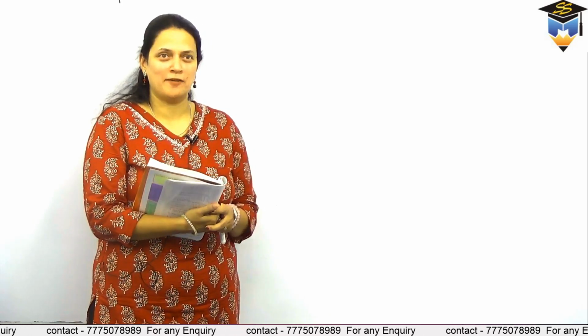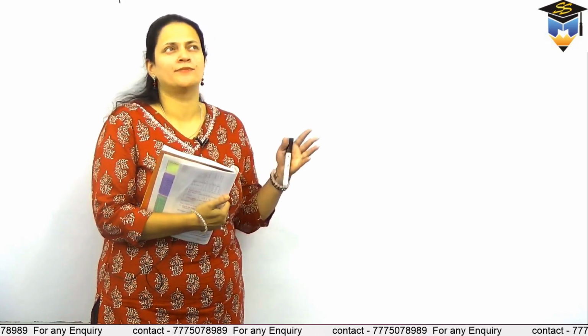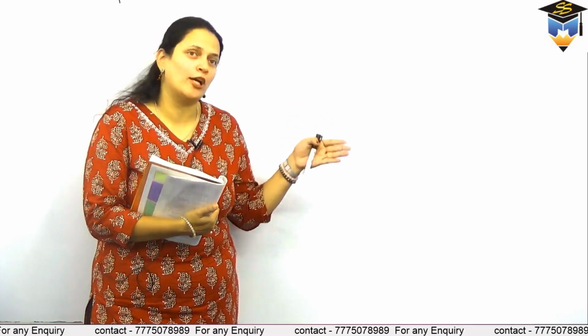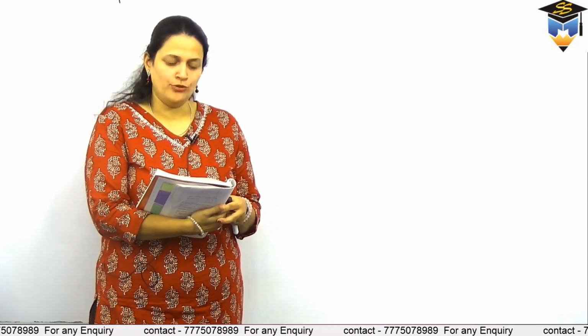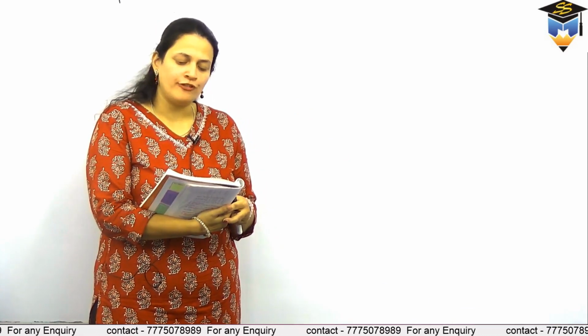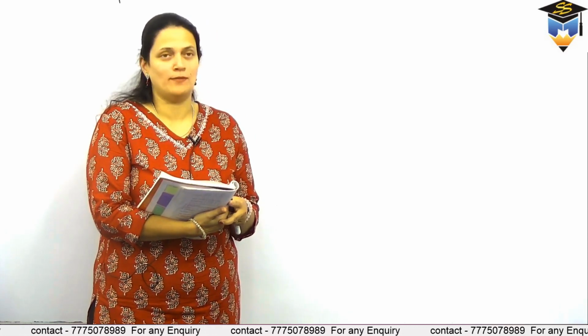So here I am with the new types of matrices. Last time we had discussed up to, I think, the diagonal matrix. From the diagonal matrix we have to start. So when we talk about a diagonal matrix, let me read it out to you. A square matrix in which every non-diagonal element is 0 is called a diagonal matrix.